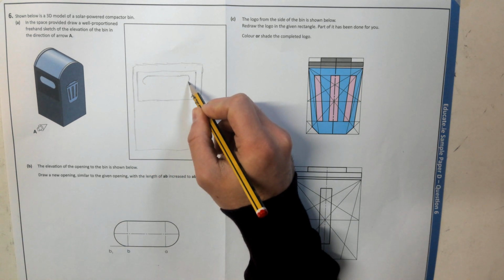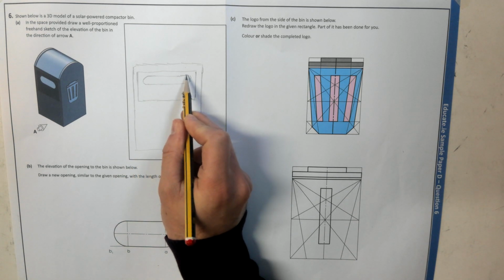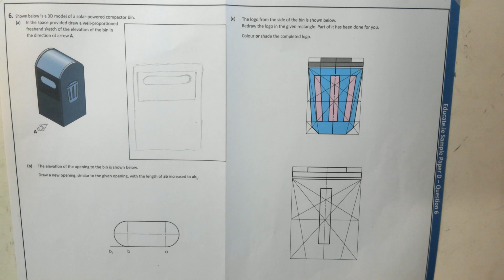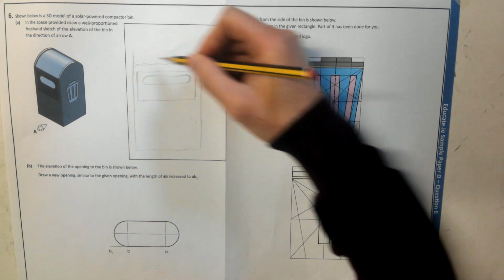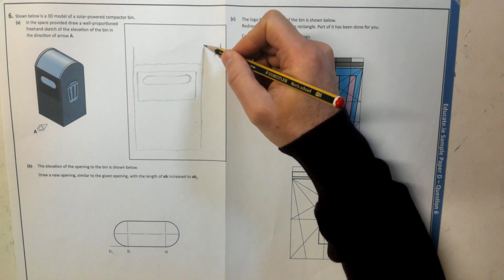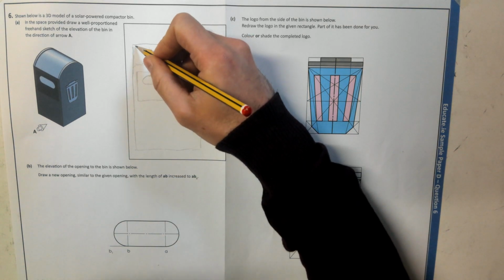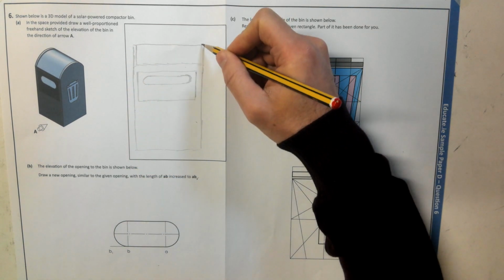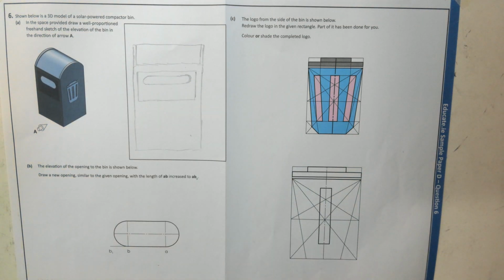I have a semicircle at each end. And then for the top, there's a bit that comes up here where it curves. And it has a second line going down there. As you can see, there's two lines at each side.